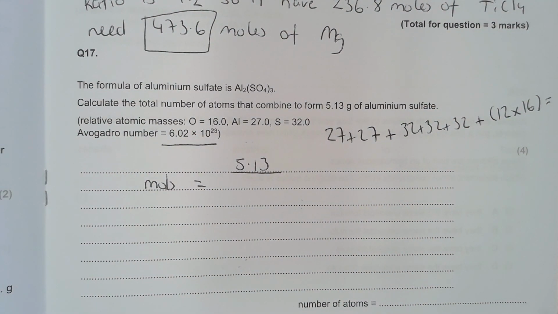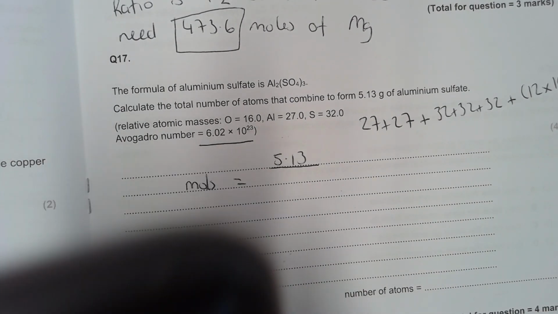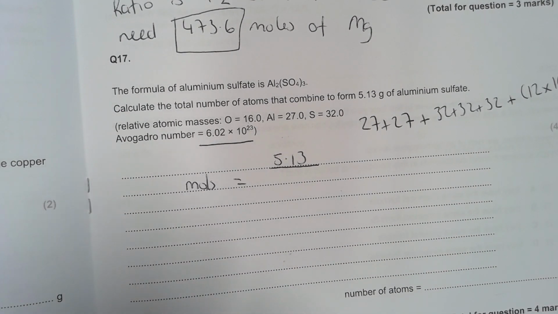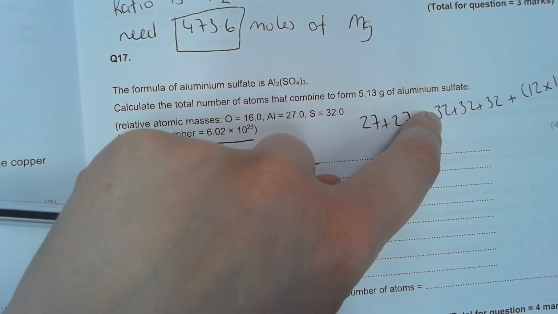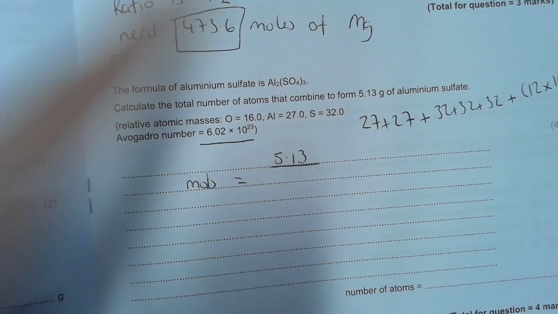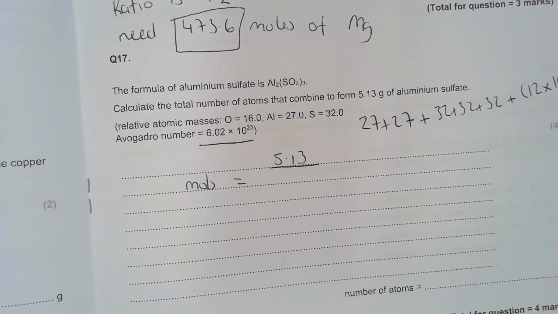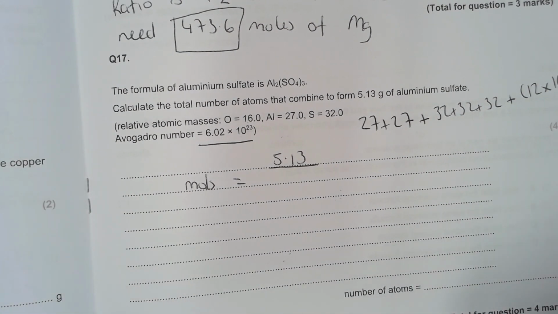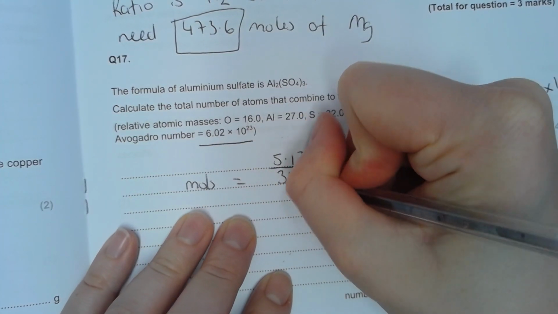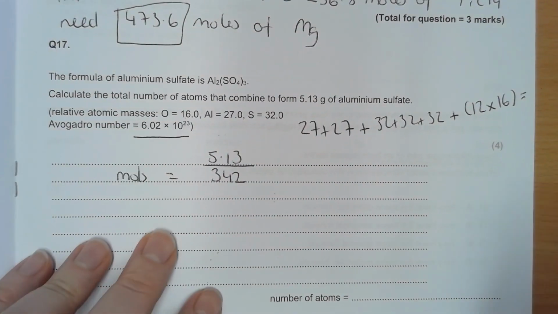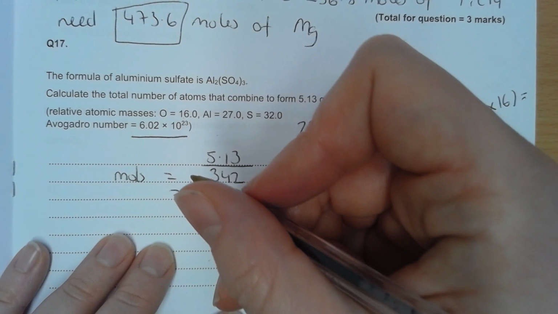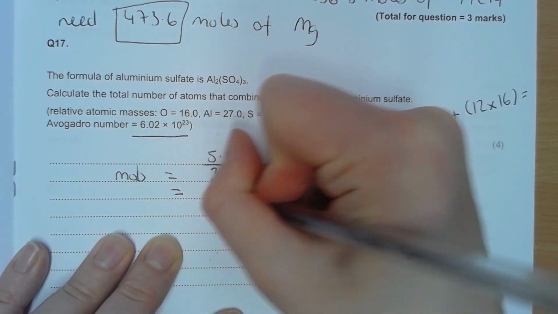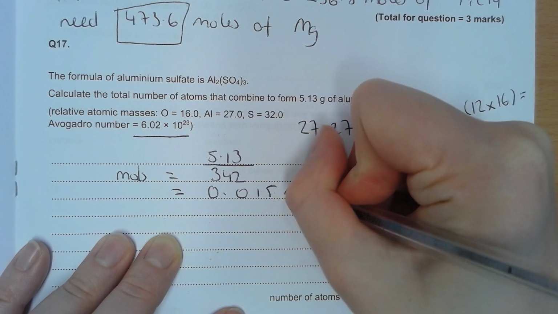I'm going to add this all up. 12 times 16, I've got a mass of 192 just for the oxygens, and then I add on the 54 for the 2 aluminiums, and then I add on the 96 for all of the sulfurs, and I end up with a formula mass of 342. So there's a bit of work there working out the formula mass. But once I know mass and formula mass, I can work out moles. So I do 5.13 divided by 342, and I get an answer of 0.015. Now that's the number of moles.